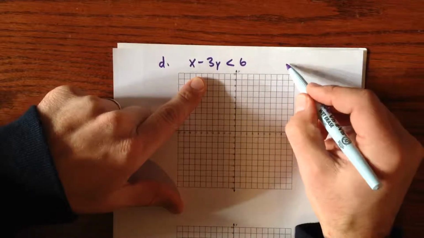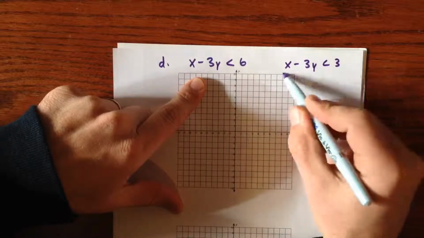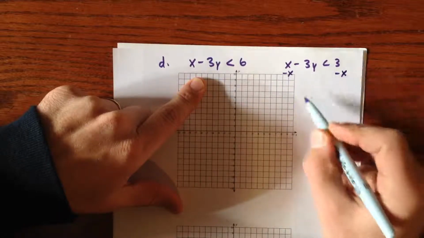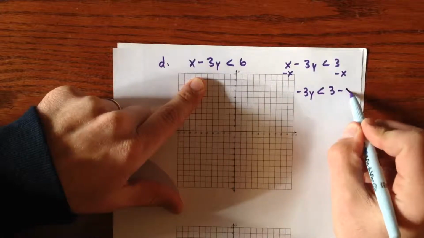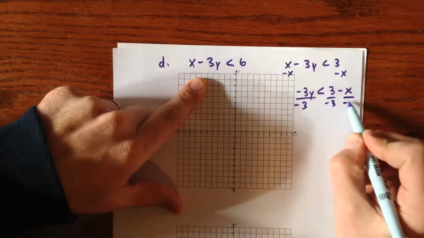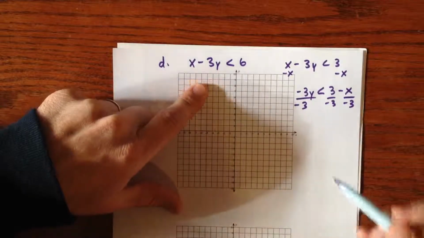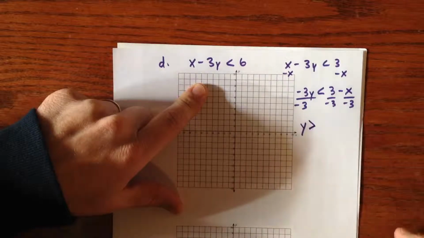So to do that, I'm going to subtract x from both sides. So I have negative 3y is less than 3 minus x. Then I have to divide by negative 3. And this is what's tricky about this. Since you divided by a negative, you must switch the sign.